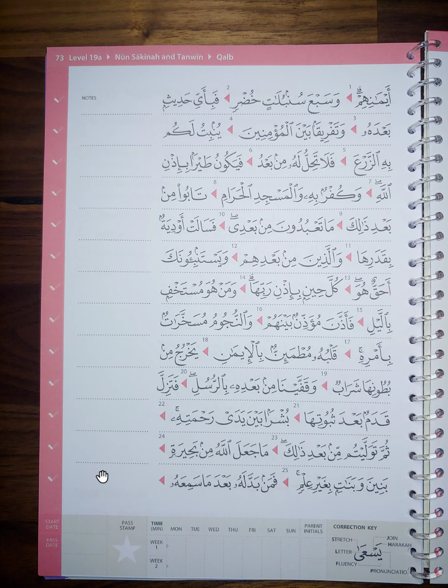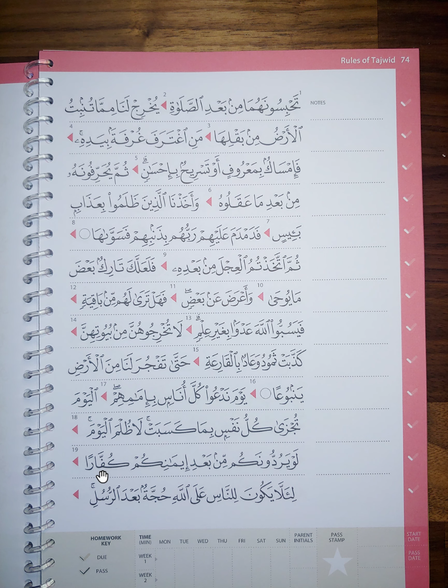Okay. In the next page, we have more examples. Every single example has an example of qalb in it. Slightly longer examples. And then finally, on the last page, we have again plenty more examples. And this time, slightly longer ones. Let's do one from this page. And that will be the end of this rule. Let's do number 16. Off you go.